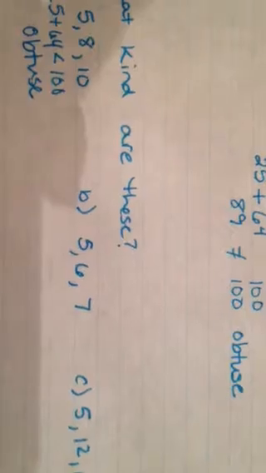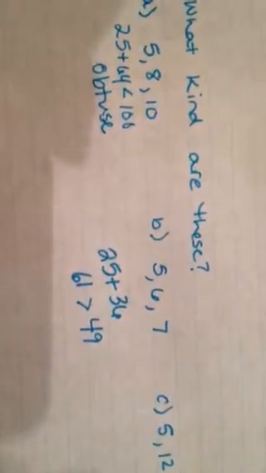So let's try this one. What's 5 squared? 6 squared. What's 25 plus 36? And 7 squared is? So what kind of triangle do you think that is? It's acute, you're right.